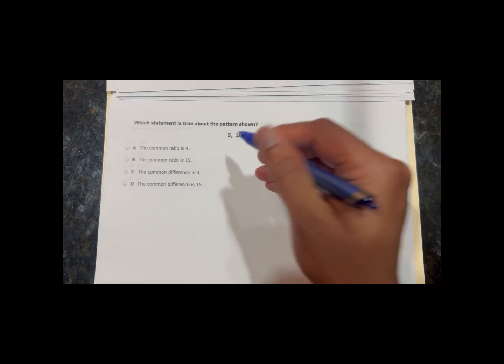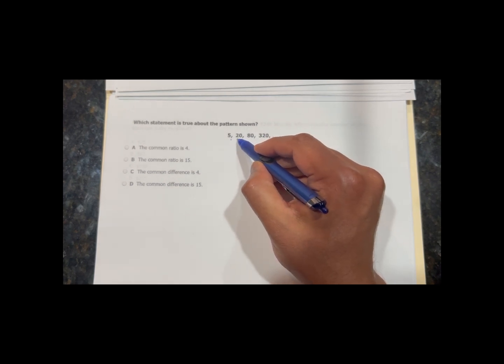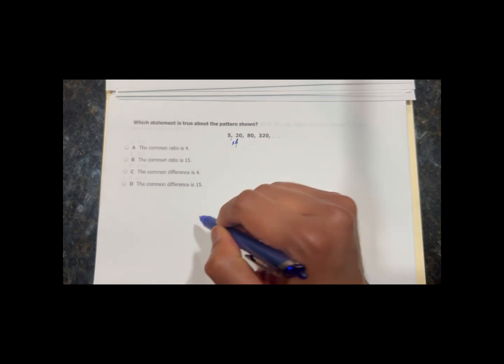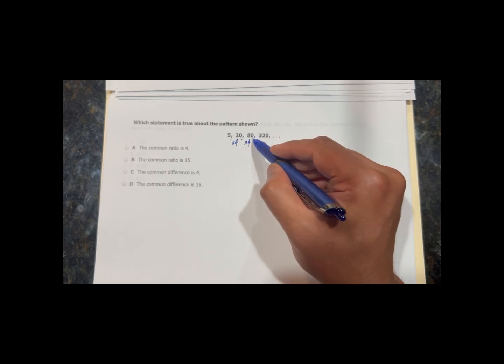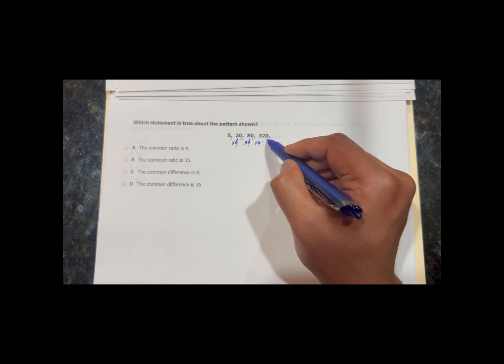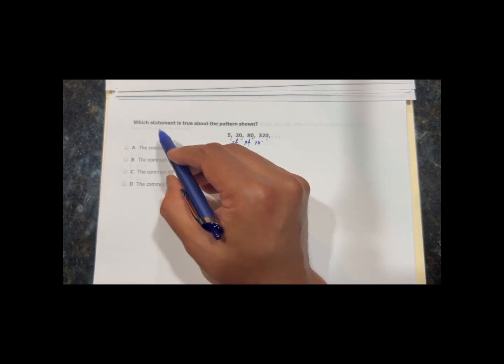Another pattern. Again, it's plus, minus, subtract, exponent. Let's see. 5 times 4 is 20. 20 times 4. Oh, this is pretty straightforward. 20 times 4 is 80. 80 times 4 is 320. So the common ratio, the ratio is 4.